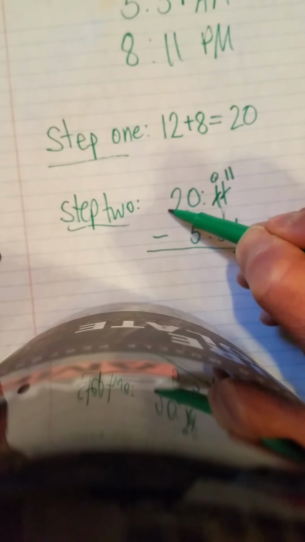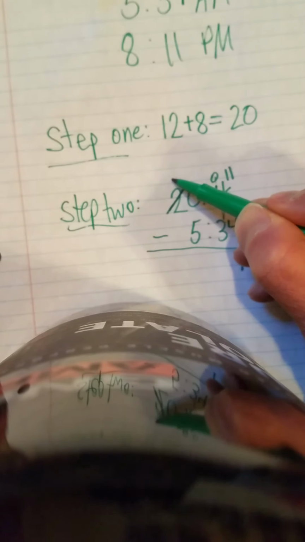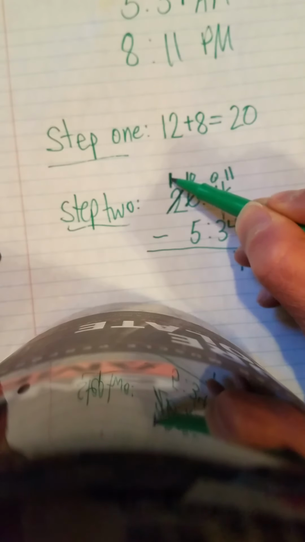But we can't solve 0 minus 3. So we try to take an hour, but we have nothing to take. So this is like ones hours and tens hours. We're going to take 10 hours from here, and we're going to give it 10 hours right here. 10 hours plus 10 ones hours, 10 plus 10 equals 20.